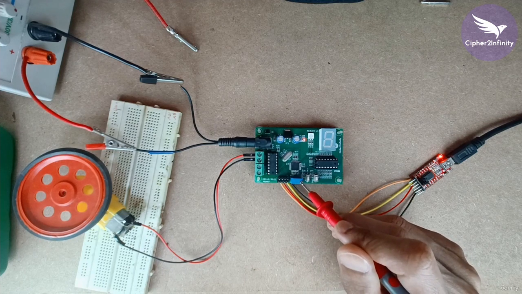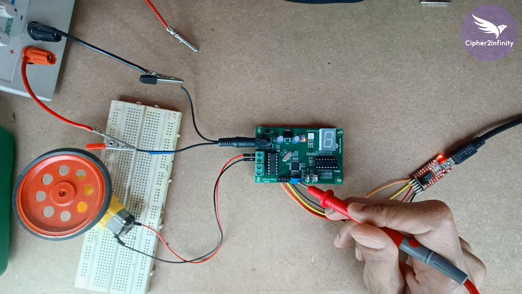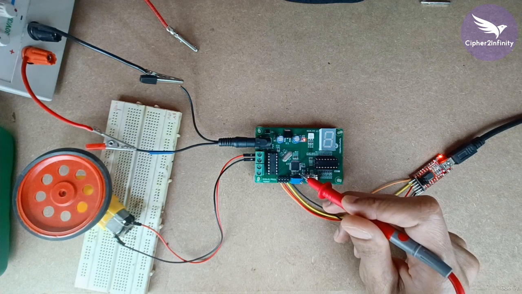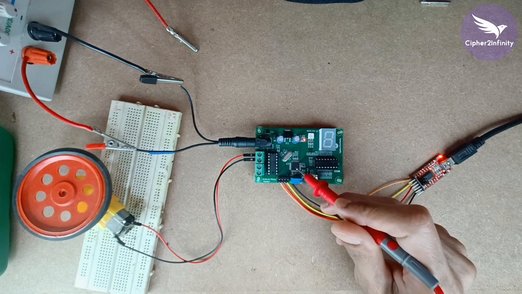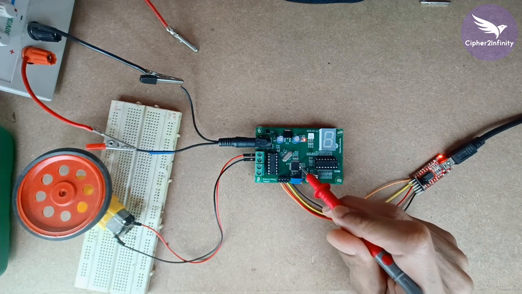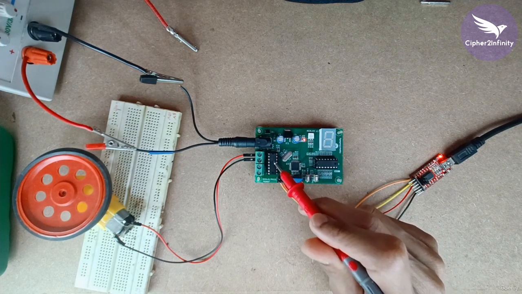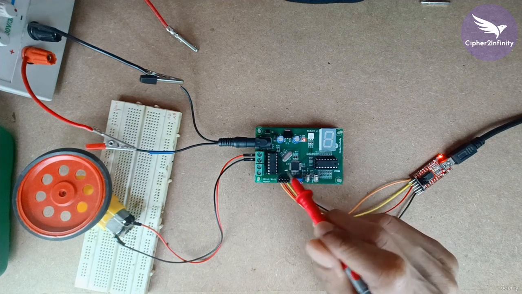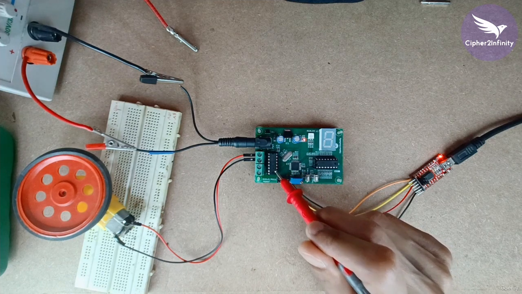By rotating this knob, the analog voltage is generated at the center point of the preset, we provide that to this controller, and the controller reads it, and based on the voltage reading between 0 to 5, it decides the speed of the motor and sends the control signals to this L293D IC.